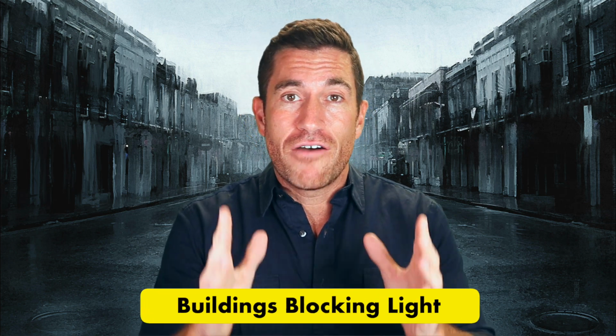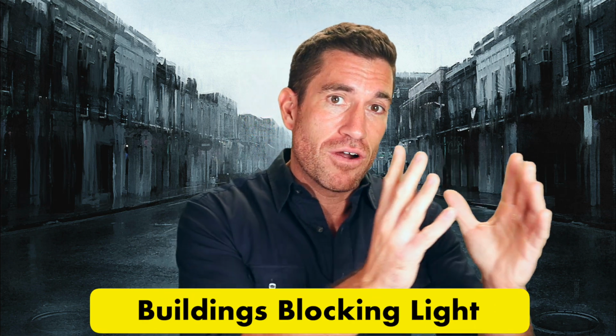Another common scenario is buildings. You'll have a building blocking the sun, but if you're on one side of the street, the sun's hitting that side of the street, but then you see something interesting on the other side of the street, so you run over there and now the light is completely different because it has some shadow cast from that building.